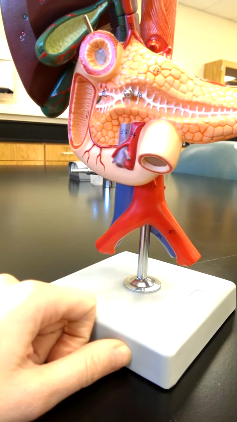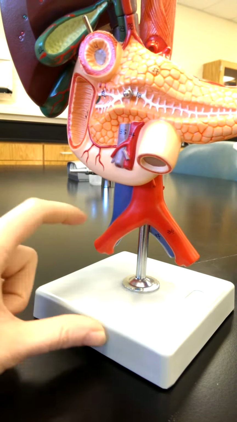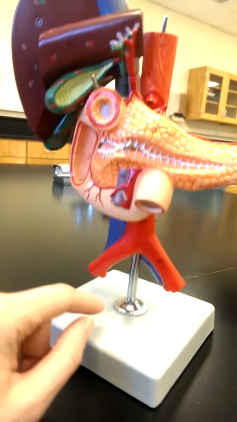Now, the veins are sitting right next to those arteries, right? We've got our inferior vena cava, and then we have those two common iliac veins.